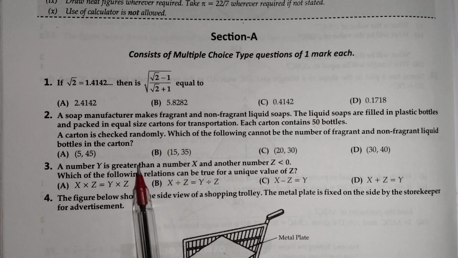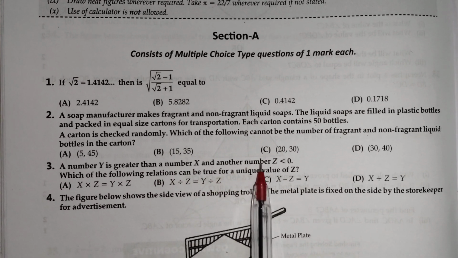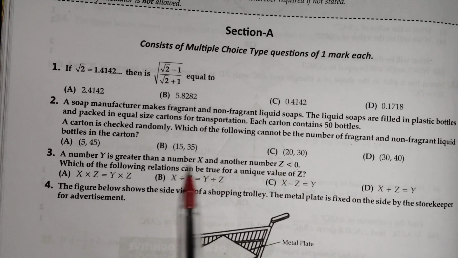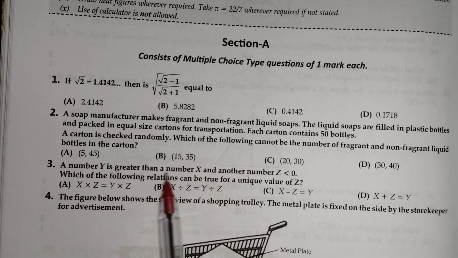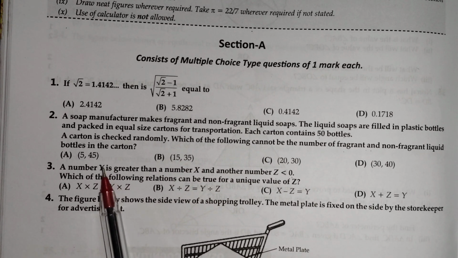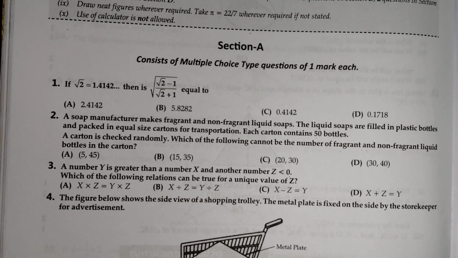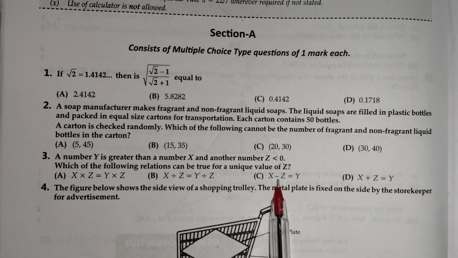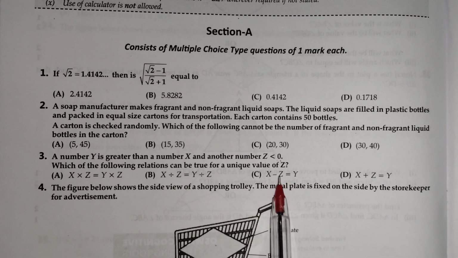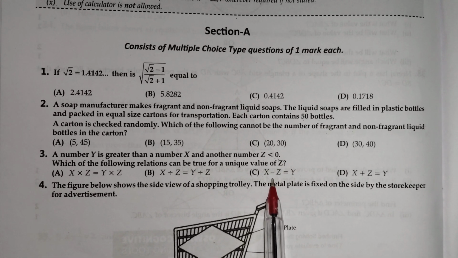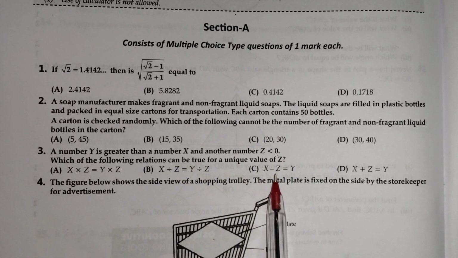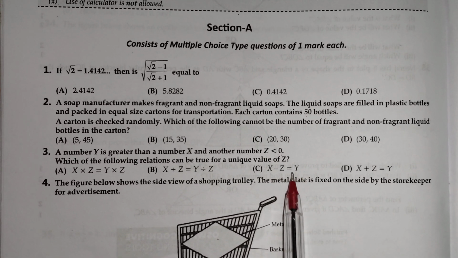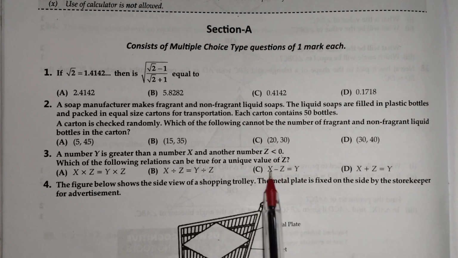Next, third question. A number y is greater than number x and another number z is less than 0. So z is negative because less than 0 is negative, and number y is greater than x, it means y is larger than x. So we see option C. If we transfer this z to the other side and y to the left side, we see x minus y becomes negative because x is smaller and y is greater. So smaller minus greater, we get a negative value, and z is already negative. So this is the correct answer.